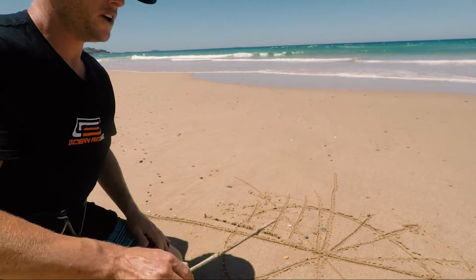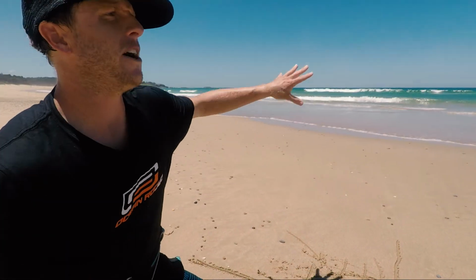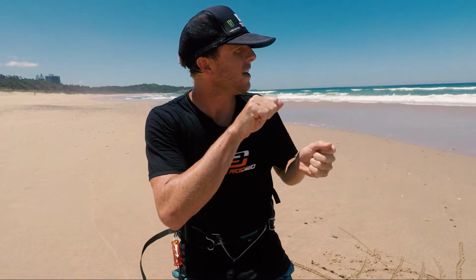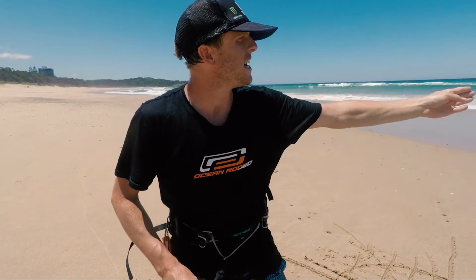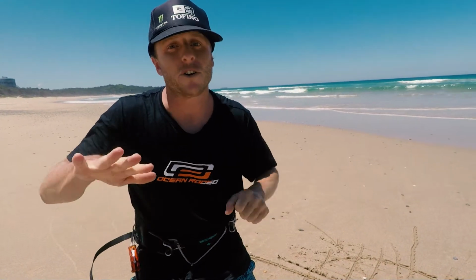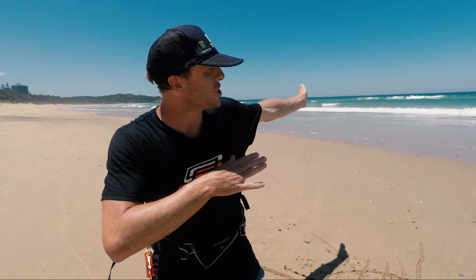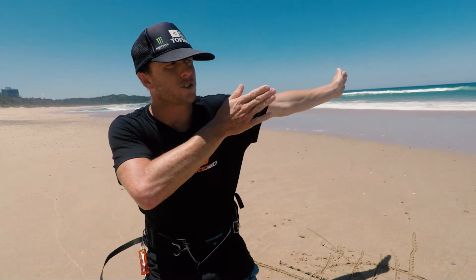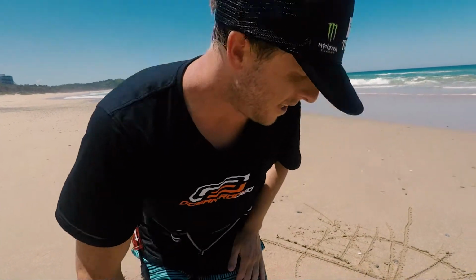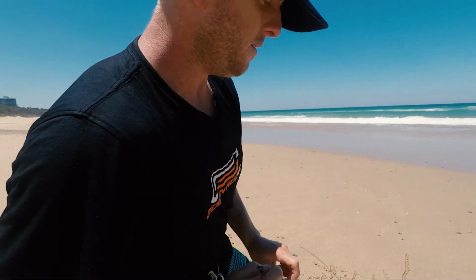So to give you a real life outlook on this, I'm standing on the beach, wind's at my back. I start to take off and I'm riding along that way. If I was going directly perpendicular to the wind, I would be heading straight out there. But I start to increase my speed, and if I can't increase my edge control, if I can't increase my upwind ability, the wind starts to shift around, which means I start to lose ground on the beach and actually start heading further down.